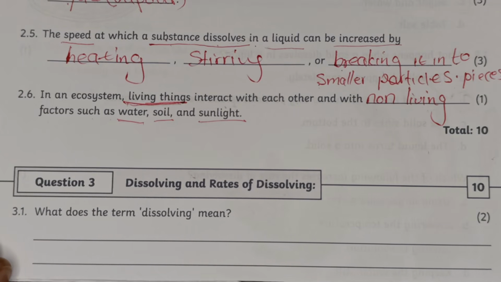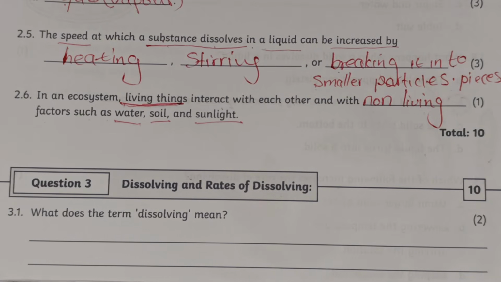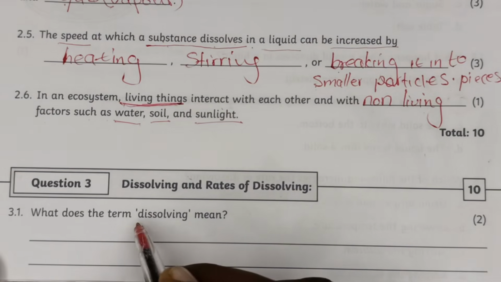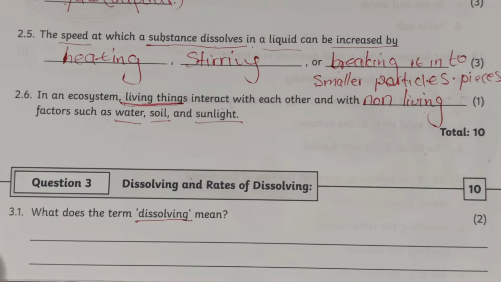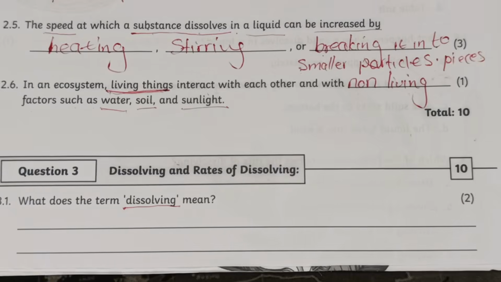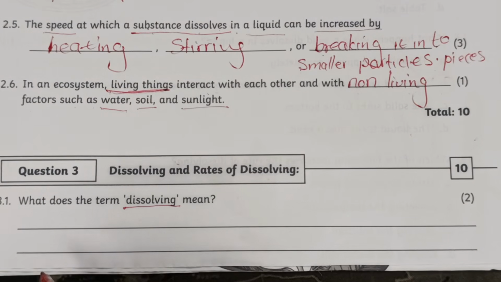All right, let's move to question 3 and we'll see how we can answer it. So question 3, dissolving and the rate of dissolving. Okay, let's look at the first question. 3.1. What does the term dissolving mean? So what does the word dissolving mean?